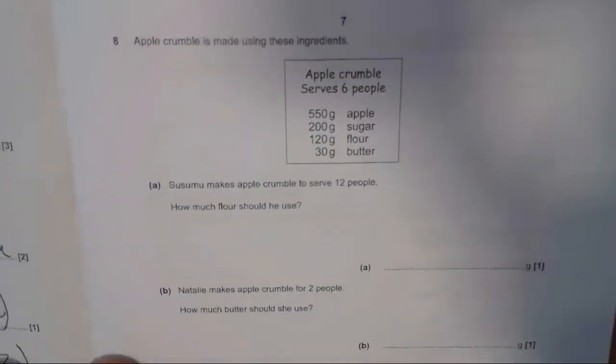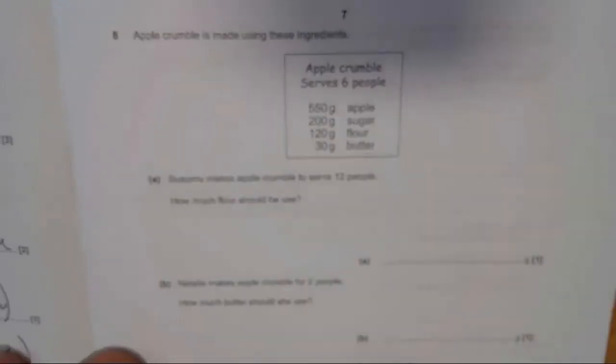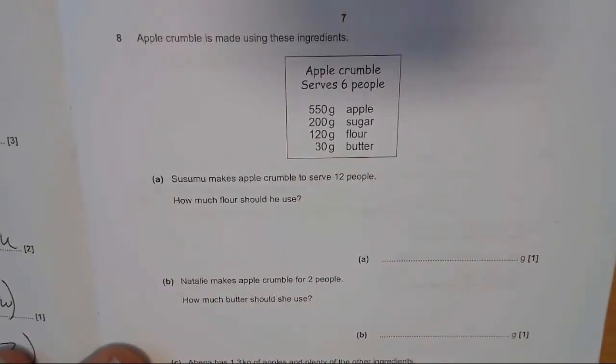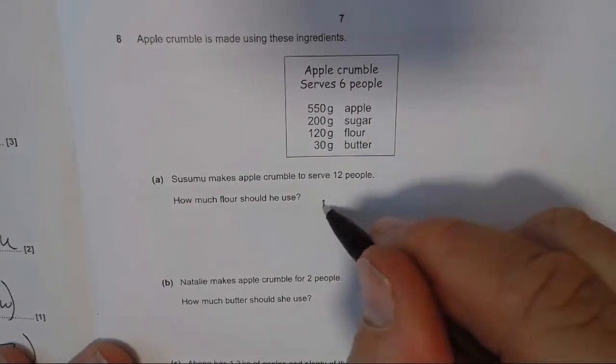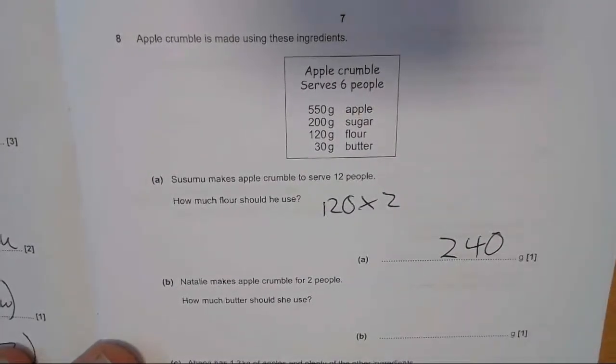Okay, question 8. So, this is the recipe for 6 people. If you are then serving 12 people, well, you're doubling everything to be able to feed twice as many people. So how much flour? 120 times 2, 240 grams.